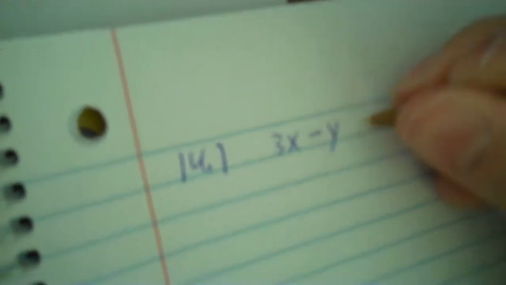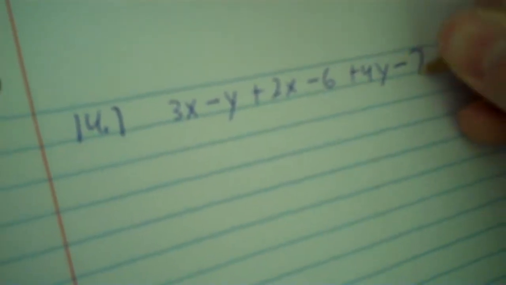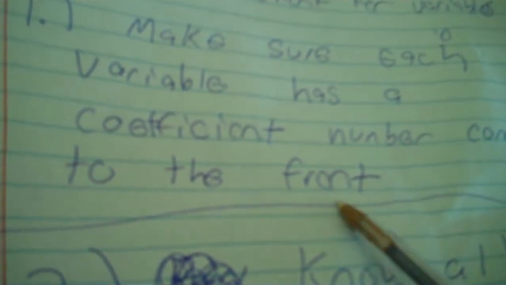Okay, number 14. Now you're simplifying without replacements. So I'm going to write the problem down. 3x minus y plus 2x minus 6 plus 4y minus 7. Okay, first thing, since you don't have anything to put in for these letters, you've got to at least make sure every variable has a coefficient number connected to the front.